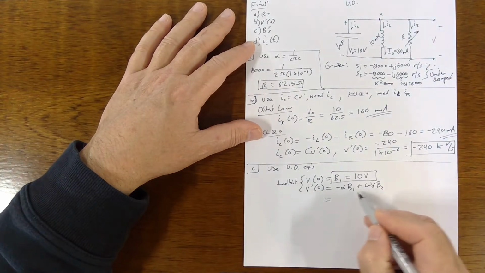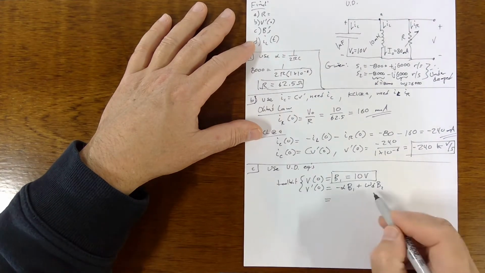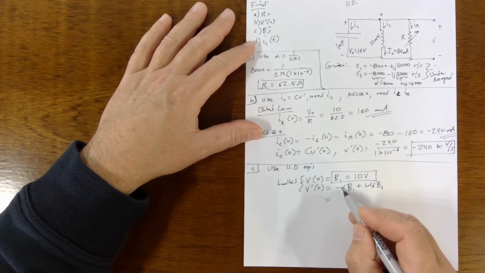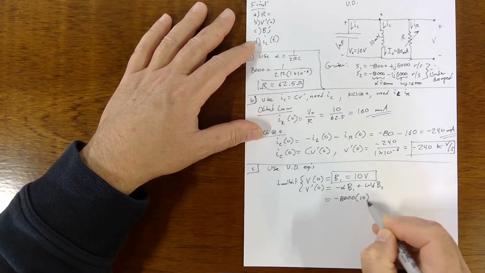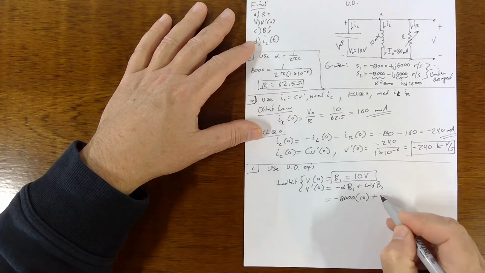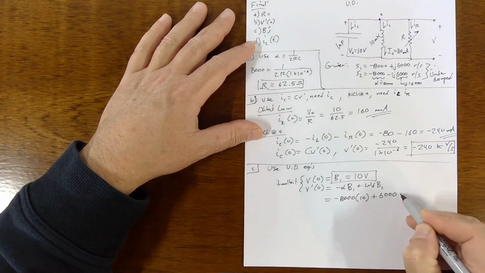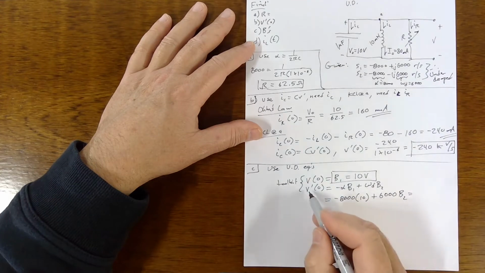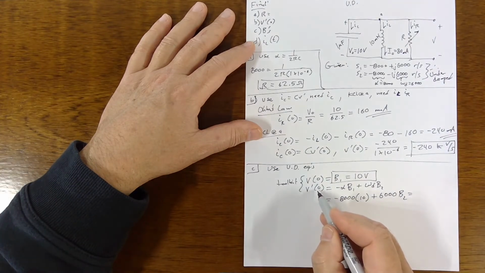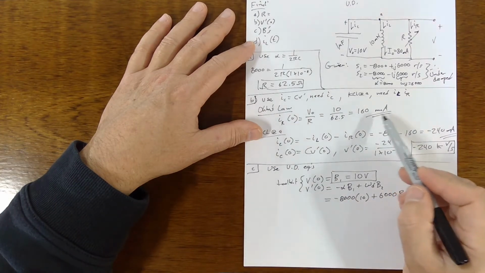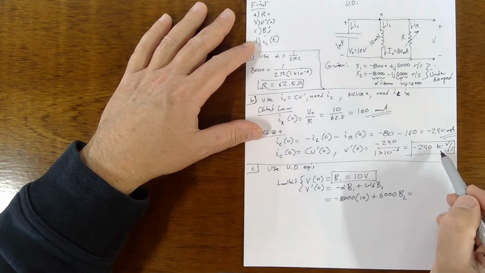And the second guy, turns out we have everything here. We have alpha, that's minus 8,000. We just got B1, it's 10. We have omega D, it's 6,000. And the only unknown is B2, but we even know V prime at 0. We solve for that right here, right?